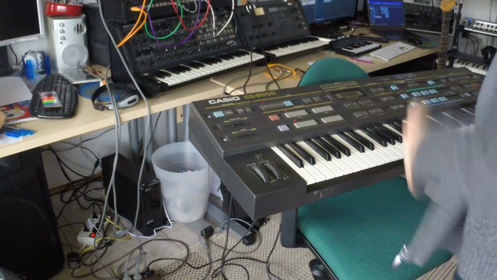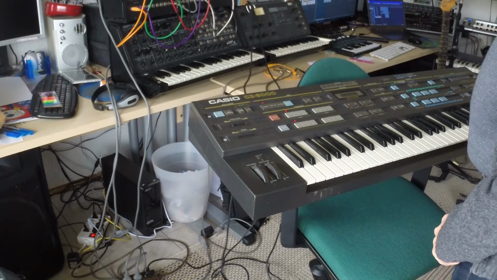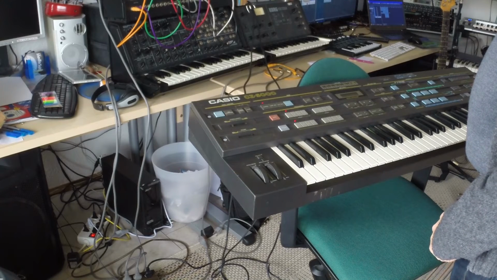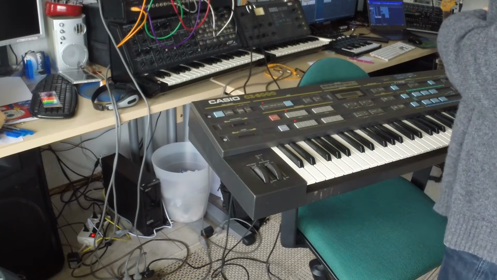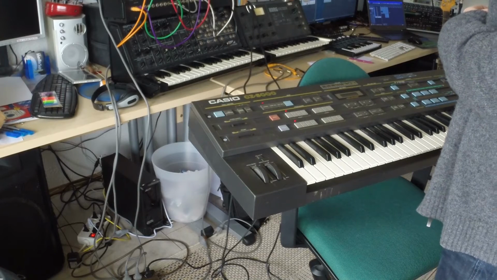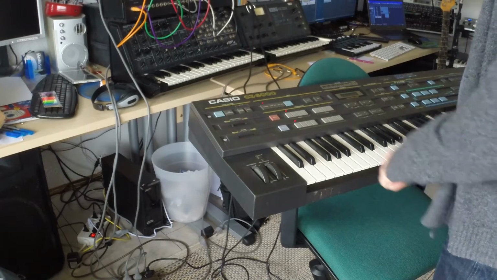This is a digital synth from the 80s. It's the Casio CZ 5000. It hasn't got velocity, but it was one of the first digital synths I owned. It was around 85, 87, something like that. And this is how it sounds.